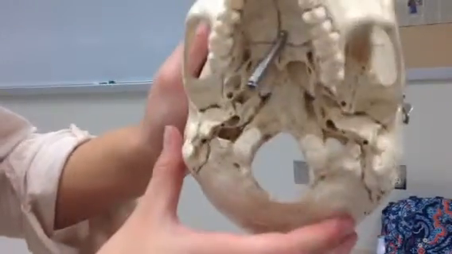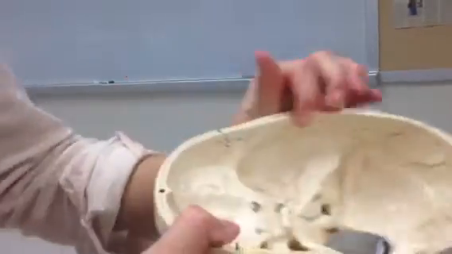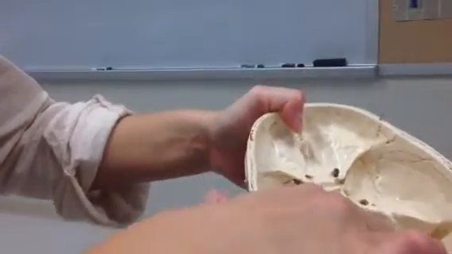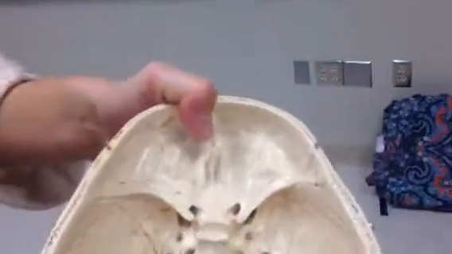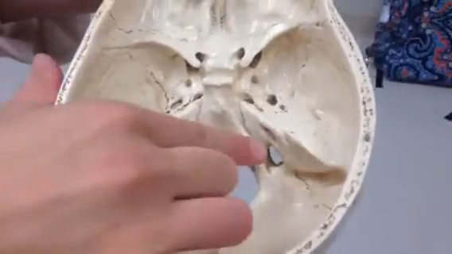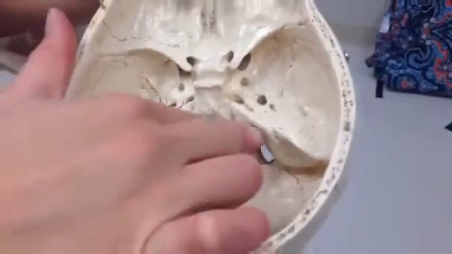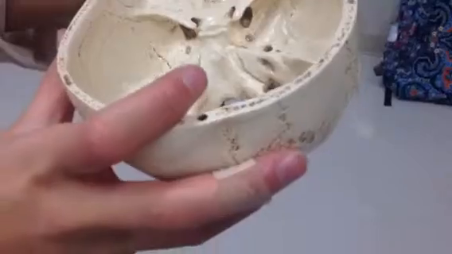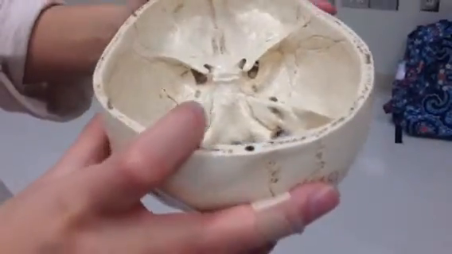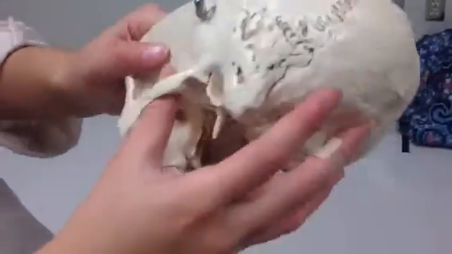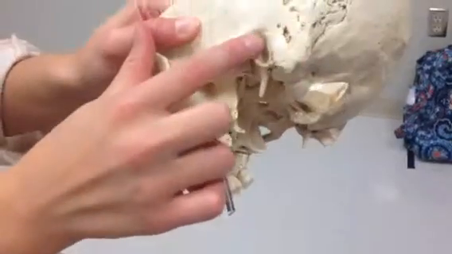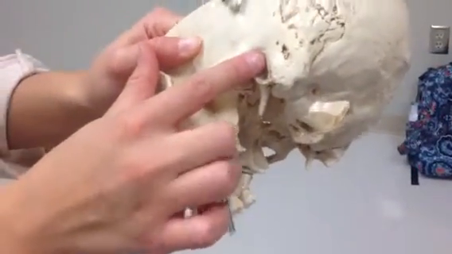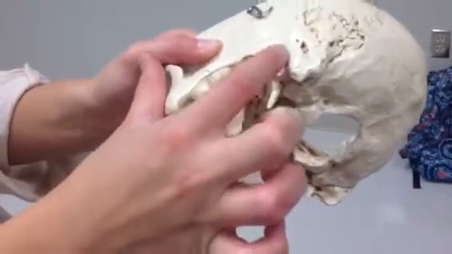Next we have the internal acoustic or auditory meatus, which is right there inside, and that's part of the petrous portion still. And lastly, in the petrous portion, we have the tympanomastoid fissure, which is between the mastoid and the external acoustic meatus. So it's that fissure that goes between there.